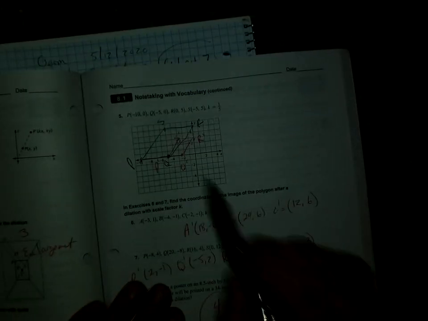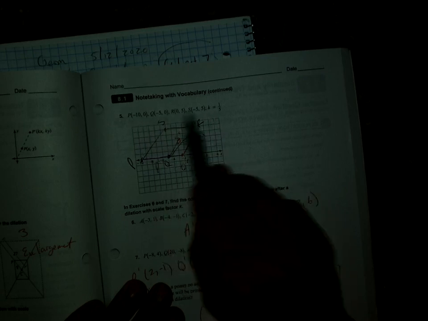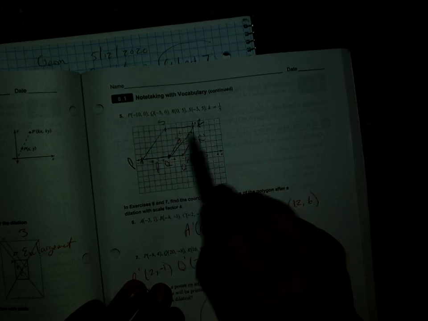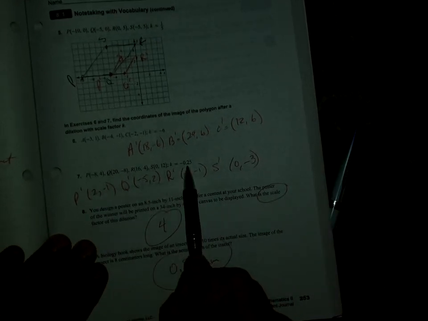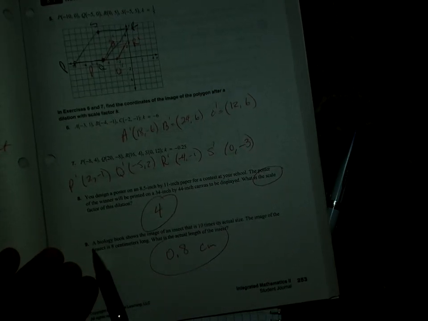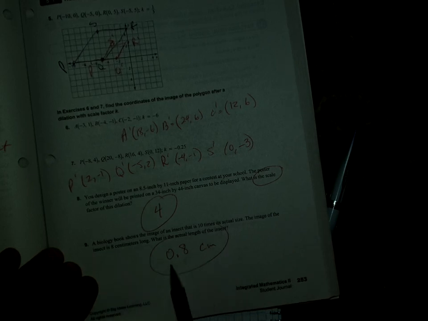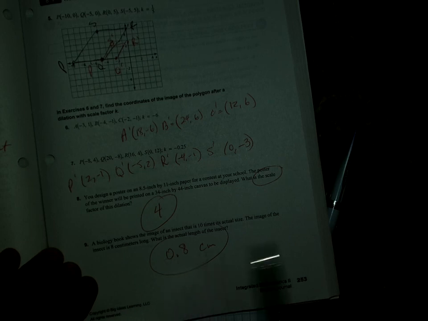Number 4, I'm going to take 1/5 of all these points. So here's my original, and then it shrunk down to 1/5 the size. 6, I'm just going to multiply all of these values by -6, and these are my new points. 7, I take all of these values, multiply by -0.25, and these are my new values. Scale factor is 4 on this one, and number 9 is easy. You're going to go 8 centimeters, so 8 times the actual size, so you're going to go 0.8 centimeters. Okay, so that is the homework. Hopefully you guys have it done.